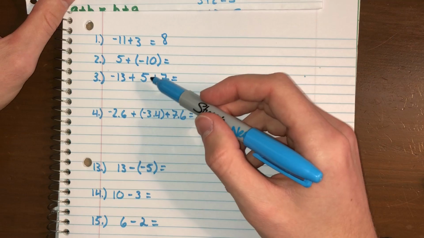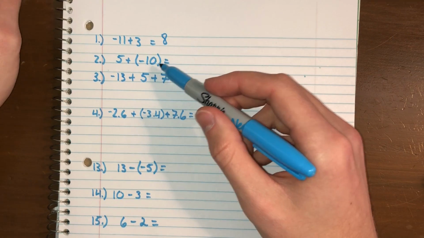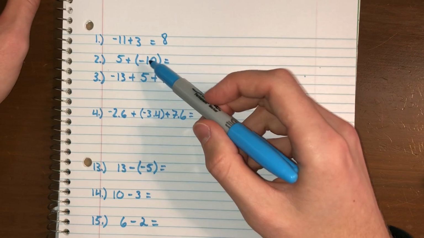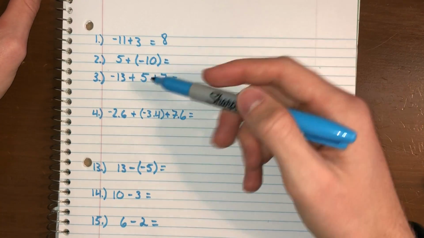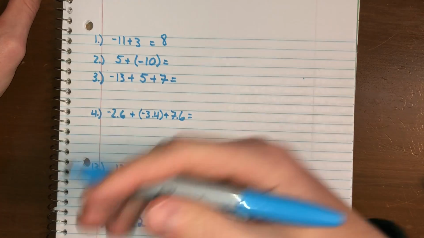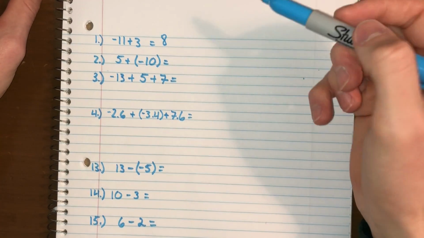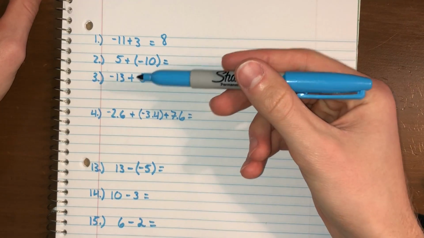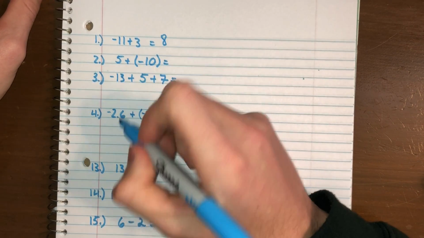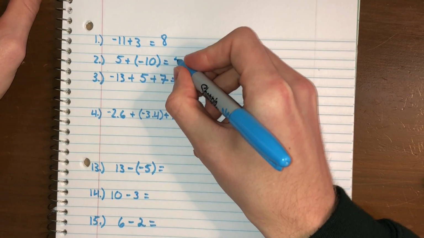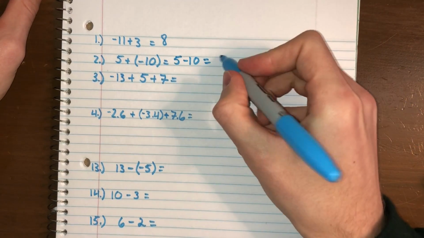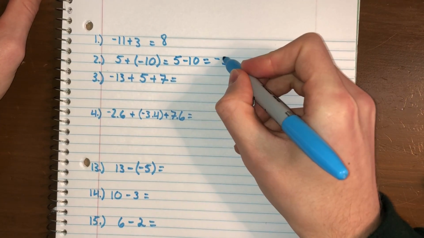So example 2 here, we have 5 plus a -10. You might be thinking, oh, 5 plus, we want to move to the right, but this is a negative number, so you're adding on a negative number, which means you're moving to the left, because this negative sign will just get rid of this addition symbol. So this would really equal 5 minus 10, which is then equal to -5.